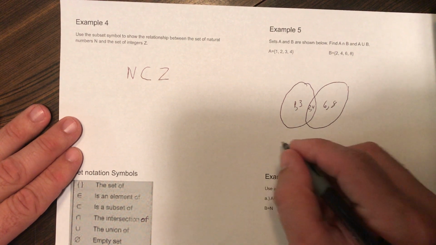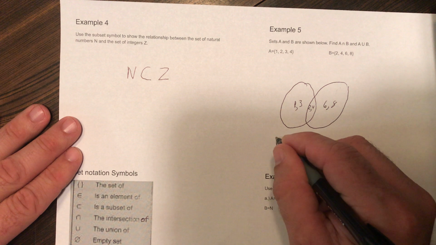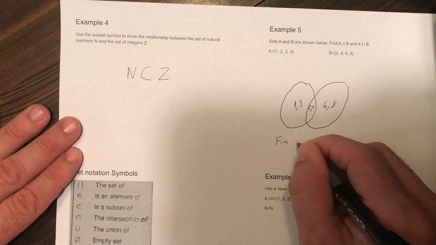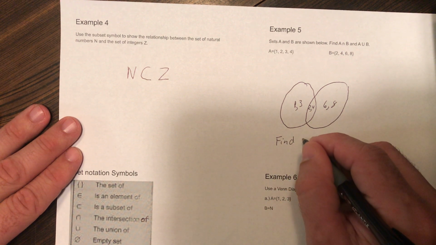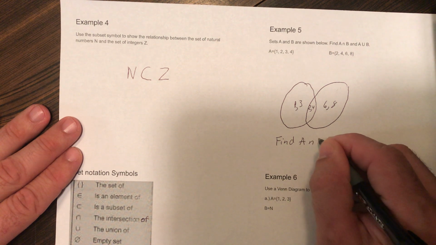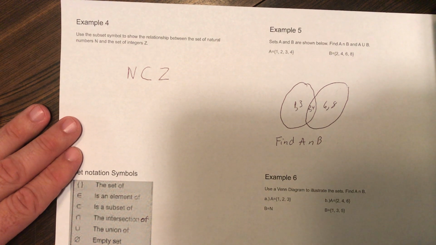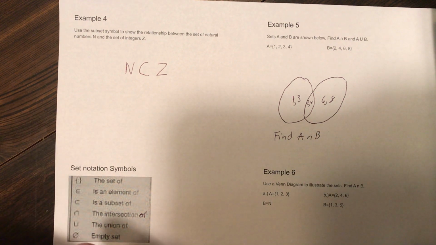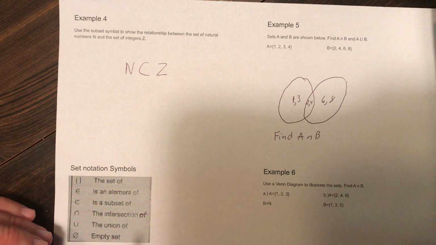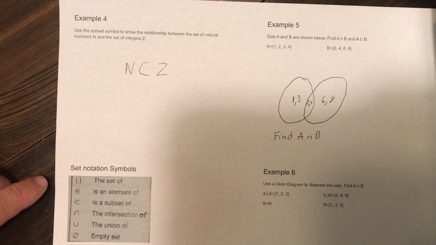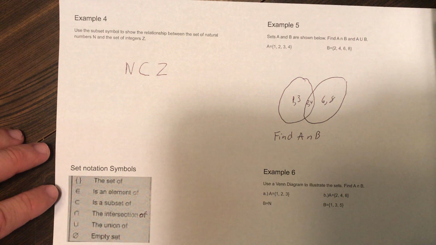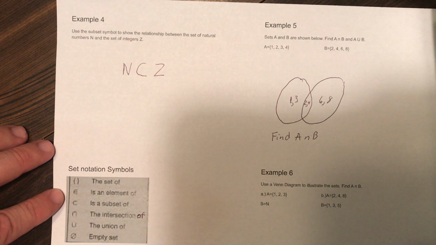Now, for the first part, it says find A ∩ B. So, going back to English a little bit, when you have "and," it means included. So, basically, you have to have the intersection of. So, the ones that they have both of.